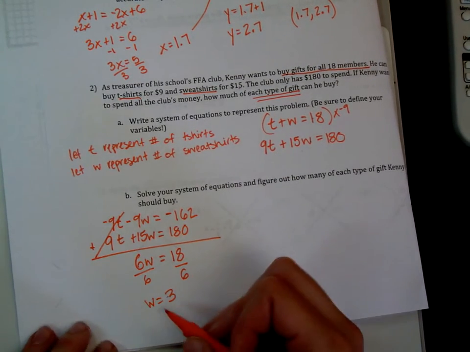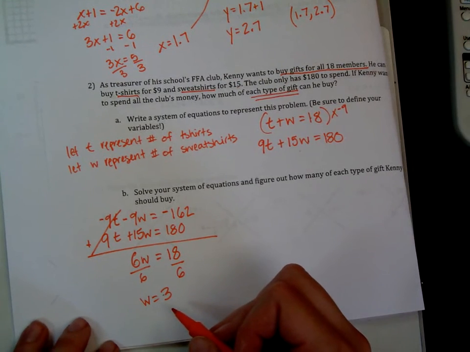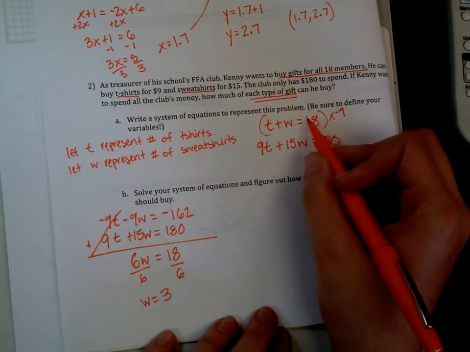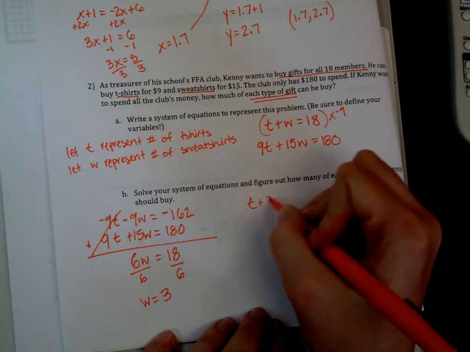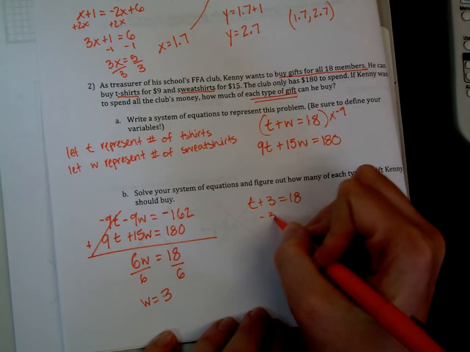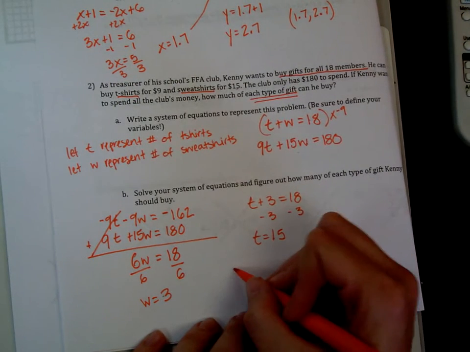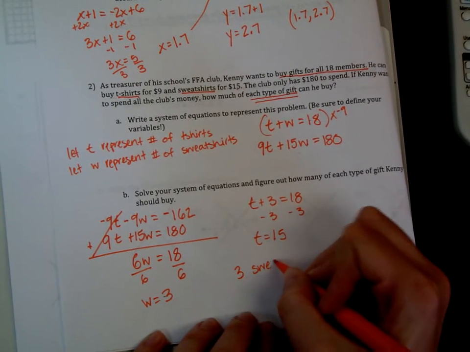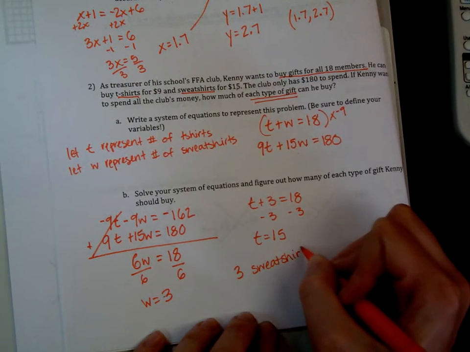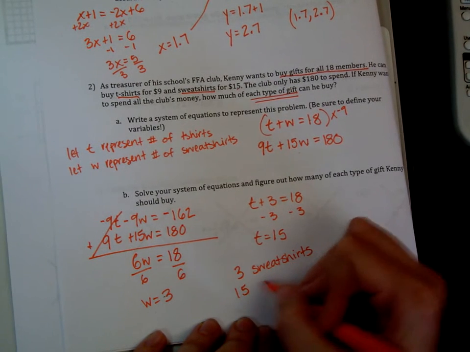So we know that there's going to be 3 sweatshirts. Then we need to plug back into the original equation. T plus 3 equals 18. So T equals 15. So 3 sweatshirts and 15 t-shirts.